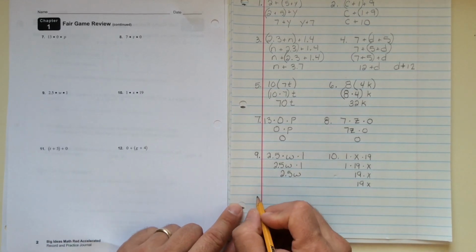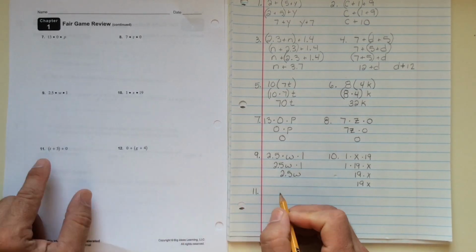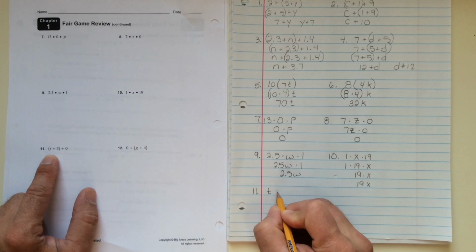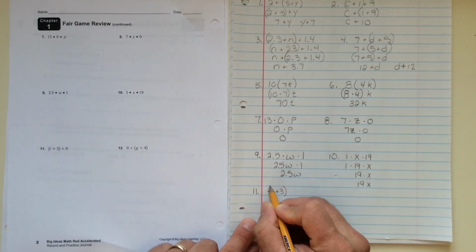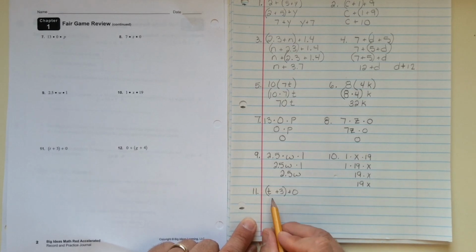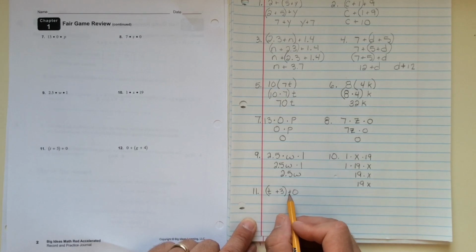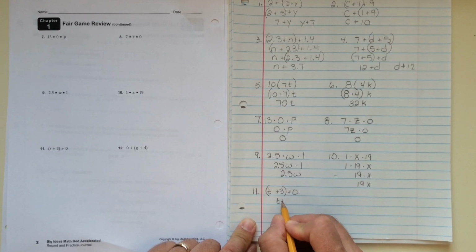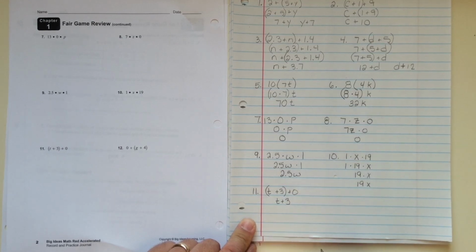Number 11. T plus 3 plus 0. Well, t plus 3 is just t plus 3 because I can't combine unlike terms, and adding 0 does nothing. So our answer here is just t plus 3.